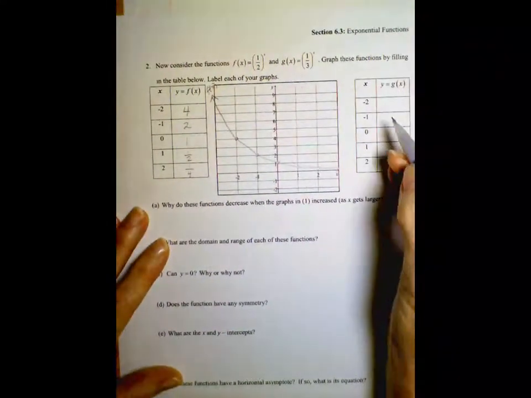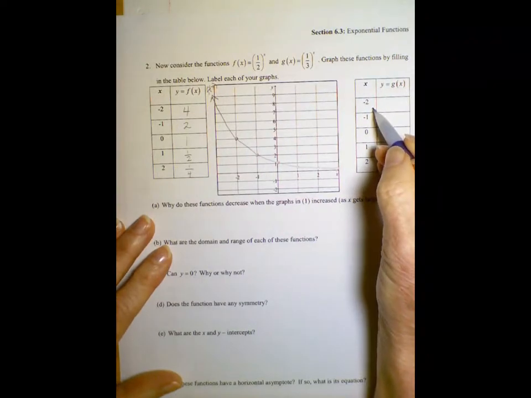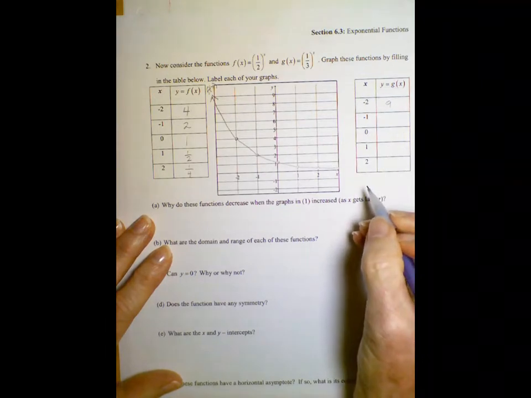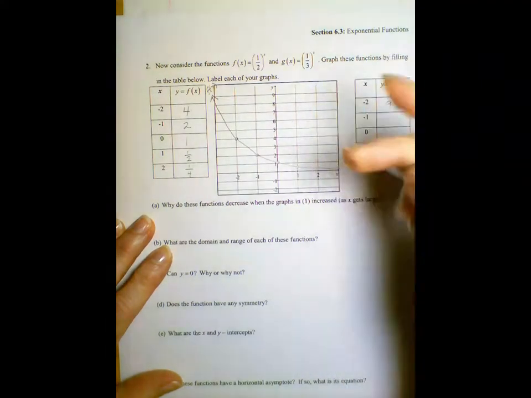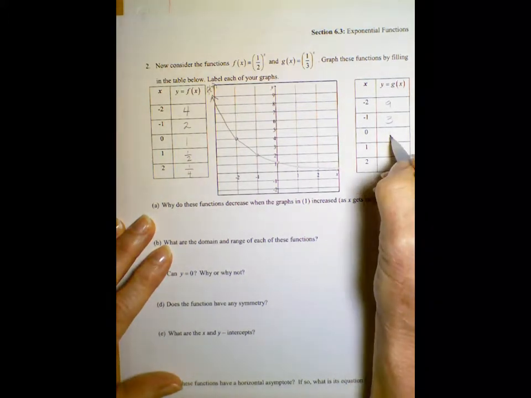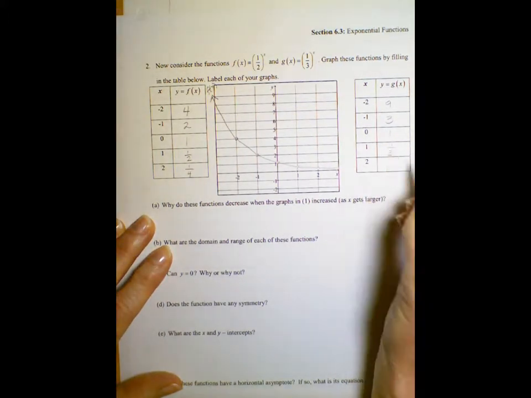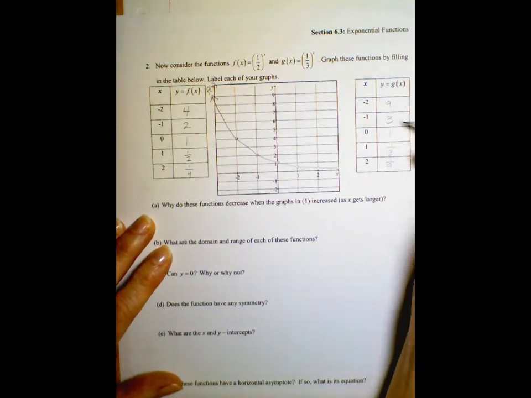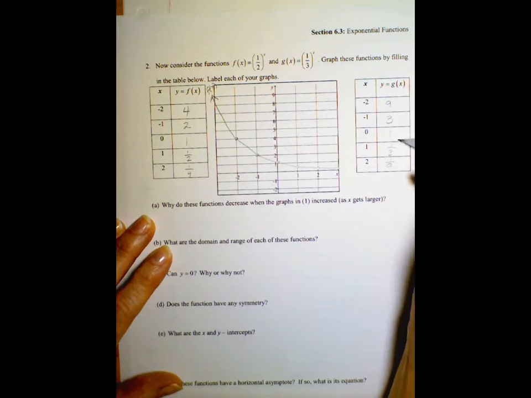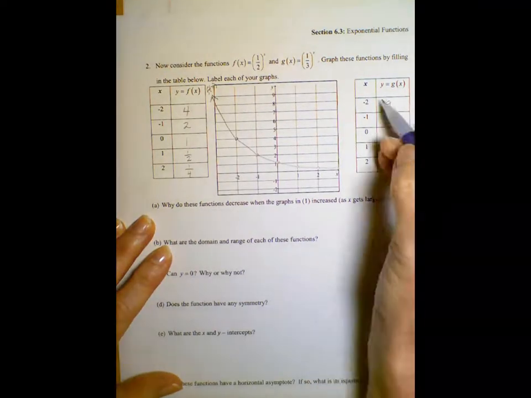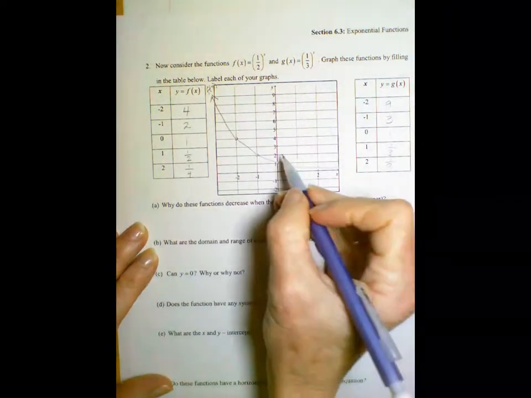Okay, and g of x now, we're going to raise 1/3 to the negative 2 power. So that would be 9. 1/3 to the negative 1 power, that just would flip it, and it would be 3. 1/3 to the 0, of course, is 1. 1/3 to the 1 is 1/3, and 1/3 squared would be 1/9. And also, we are multiplying to get to our next value for y. As x increases by 1 unit, we've multiplied by 1/3, times 1/3, times 1/3. Our growth factor. Okay, let's plot these.